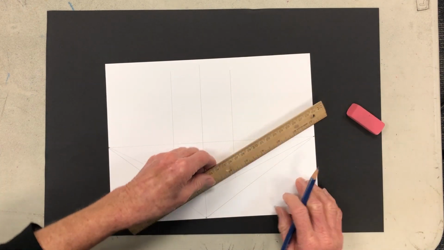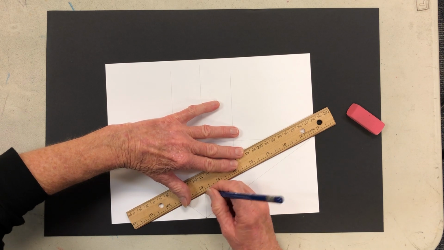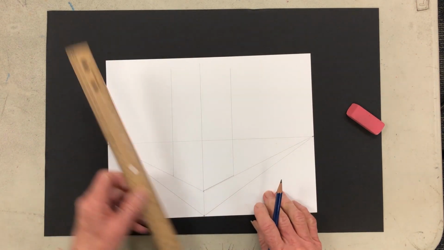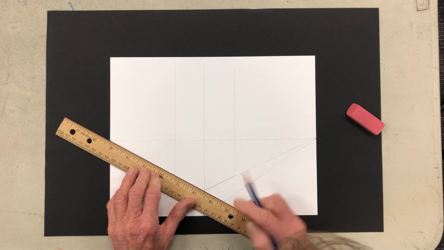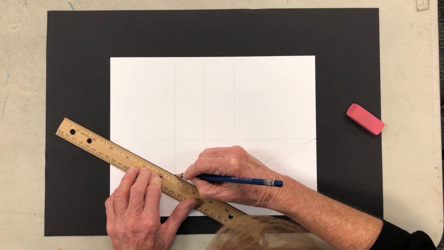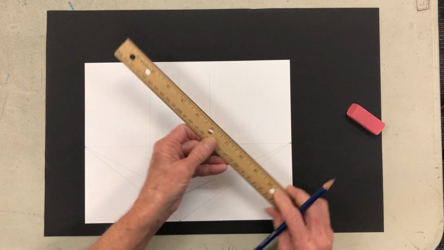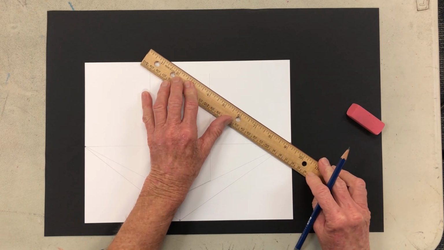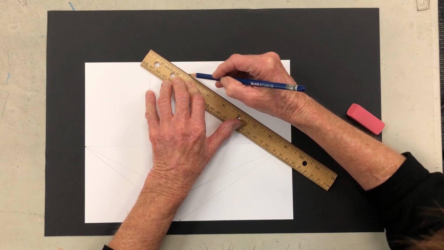I already have a sidewalk, but I'm just going to reinforce the line. The bottom of the line goes from this side to that vanishing point, and the bottom part of the building on this side is going to go from there to the vanishing point. Now the top, it's pretty tall, so it's going to be a pretty extreme angle. It's going to get more extreme the closer we get to the vanishing point.